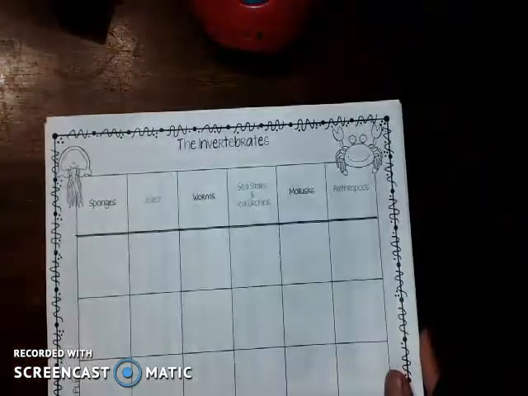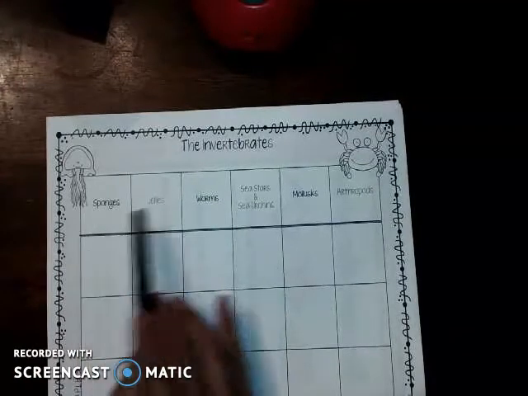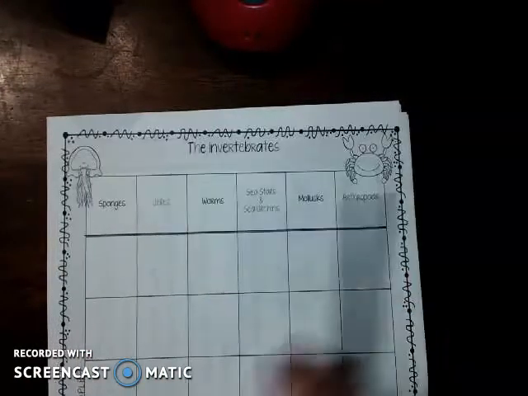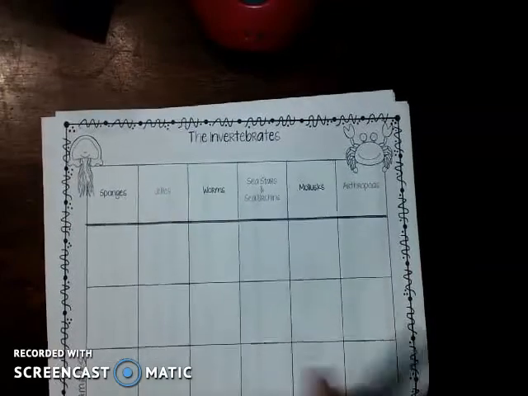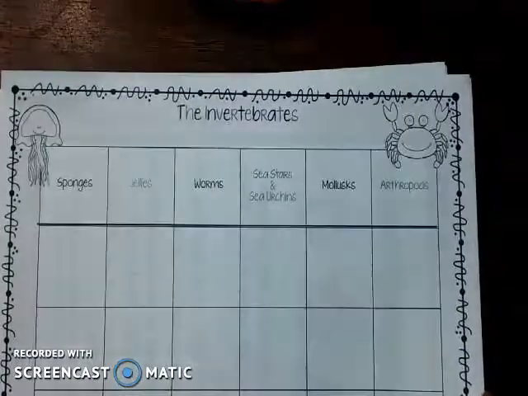Now, the invertebrate group is broken up into 6 additional groups of invertebrates. All of these groups have some kind of characteristic that makes them similar.